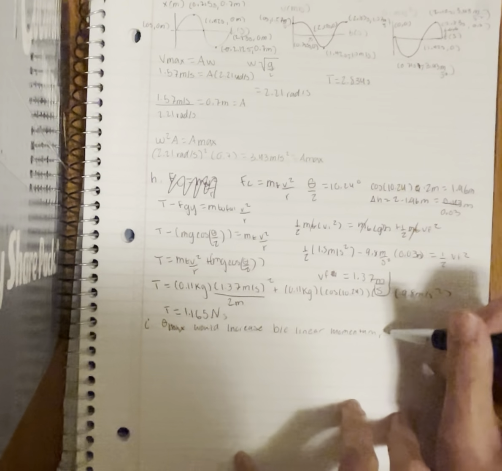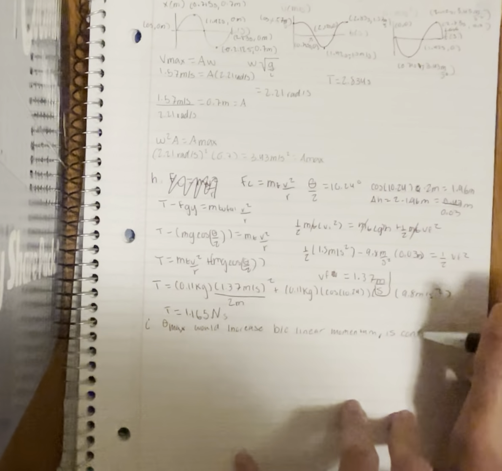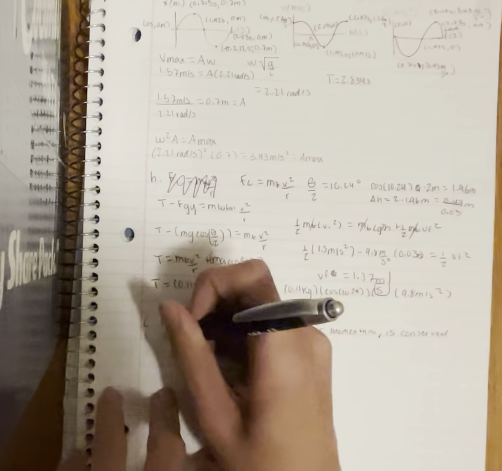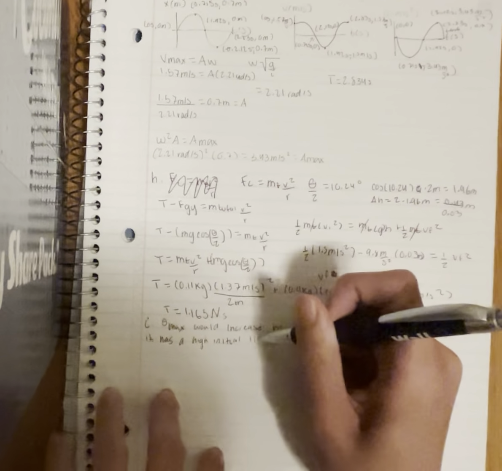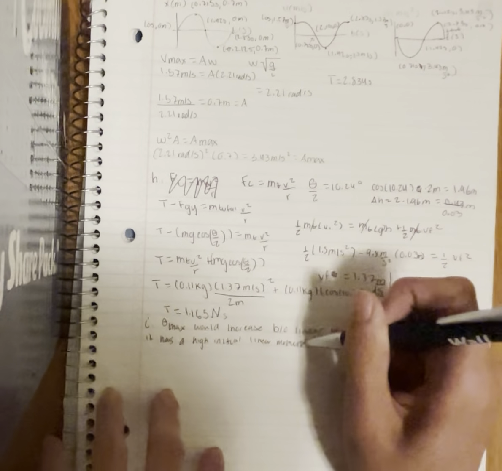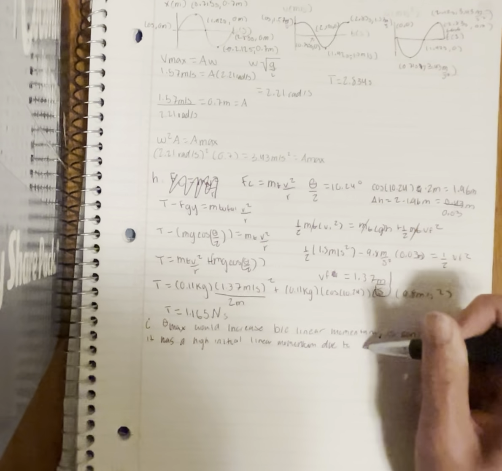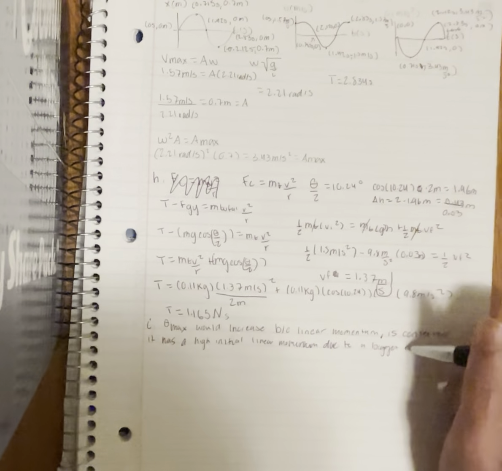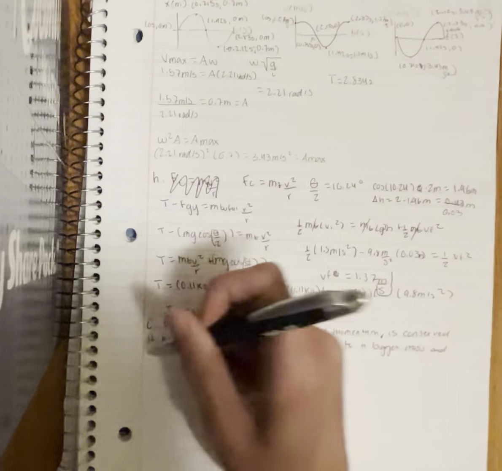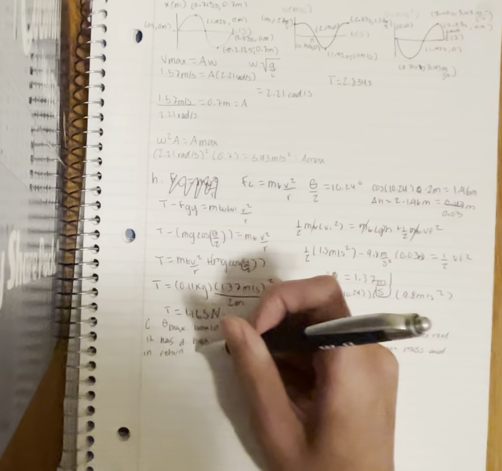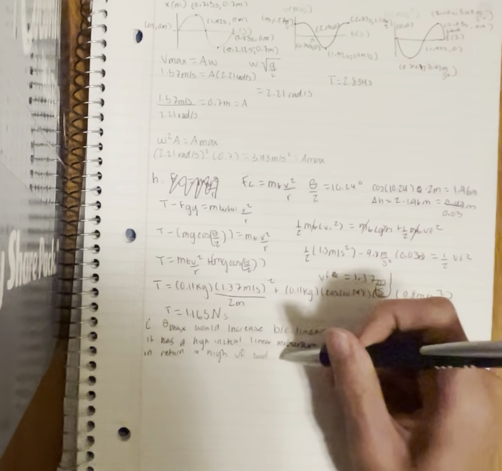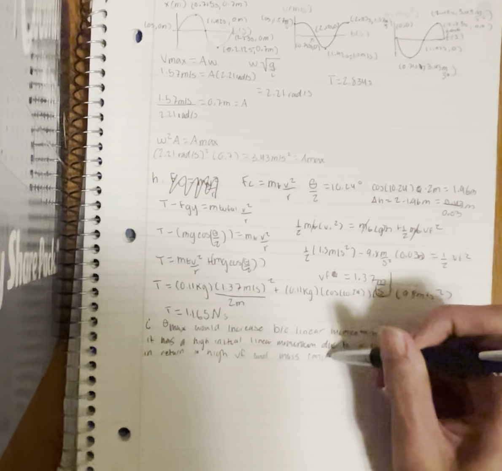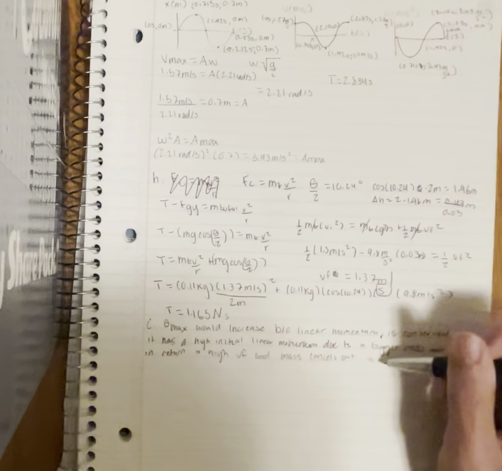Because linear momentum is conserved, it has a higher initial linear momentum due to a bigger mass, and in return, a higher v_f after collision, and mass cancels out, and mgh equals 1/2 mv squared.